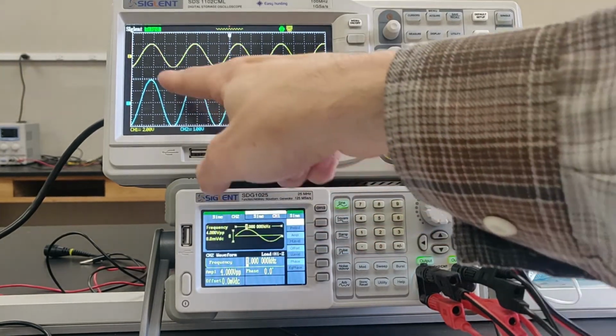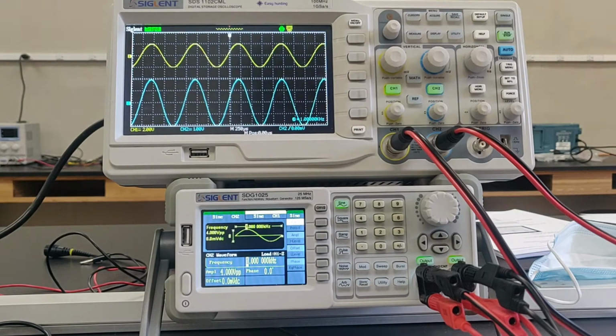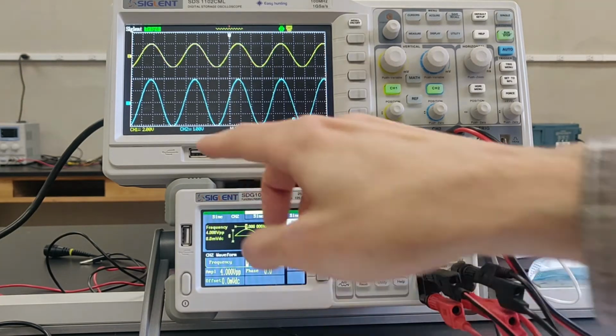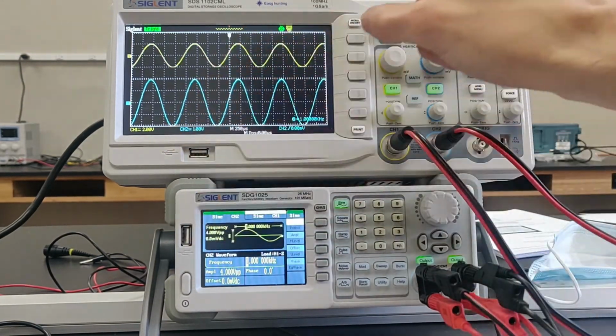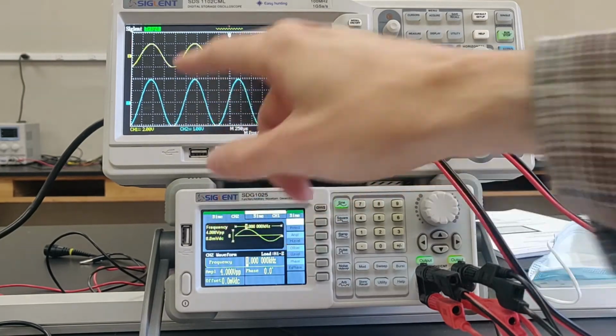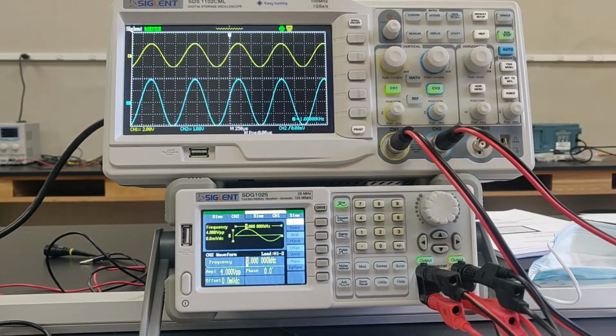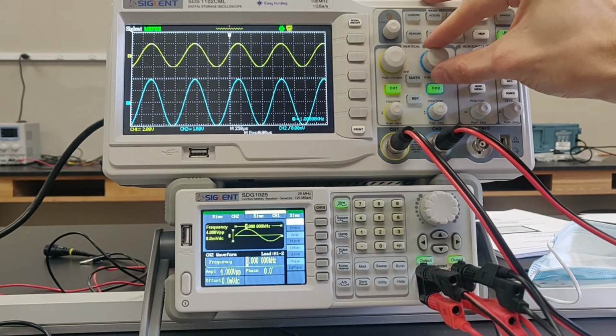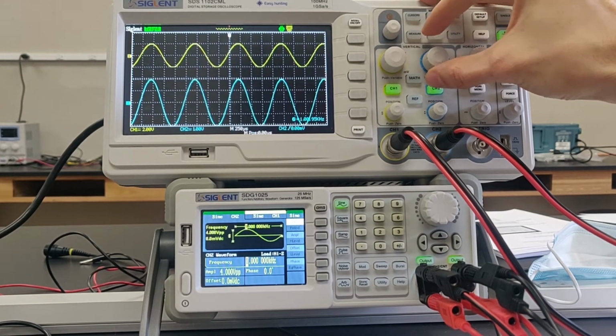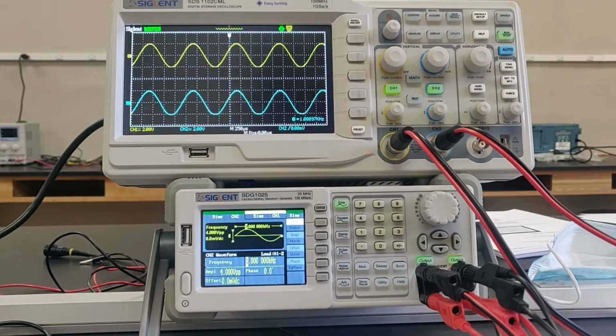And we can see here that the time scale is going to be the same for both. So sometimes if your signals aren't close to the same frequency, you really can't see one or the other. But now you can adjust the two channels' voltage size independently. For whatever reason, the auto made it different from the other one.